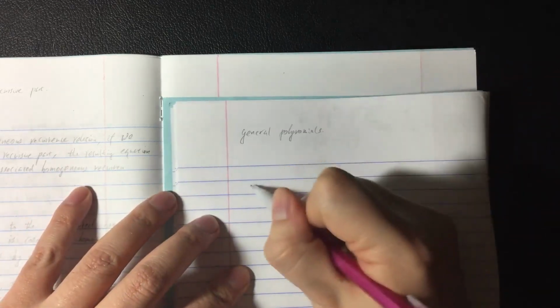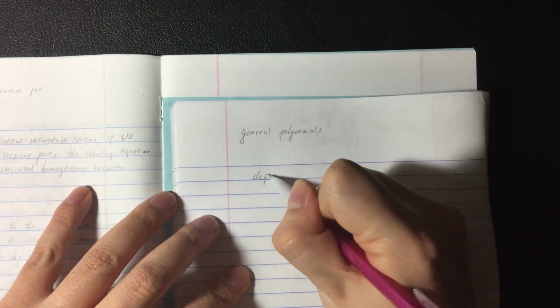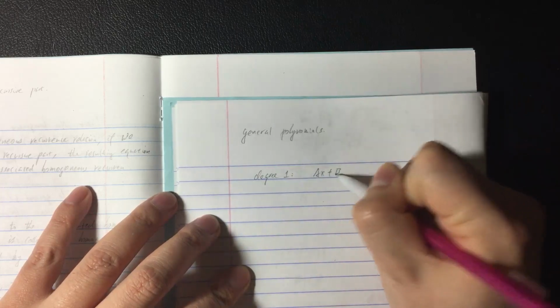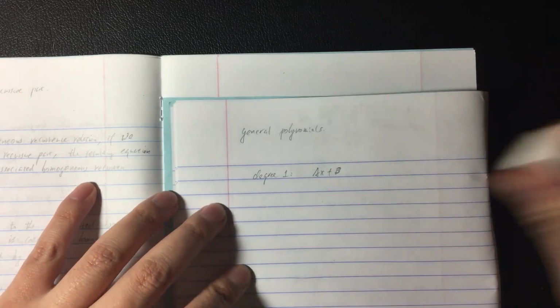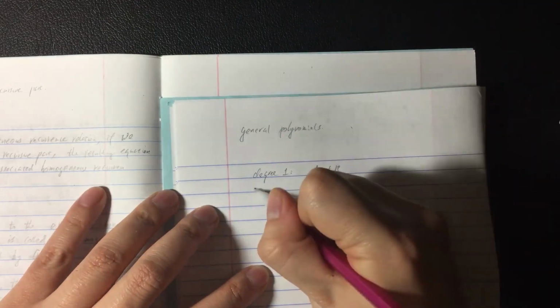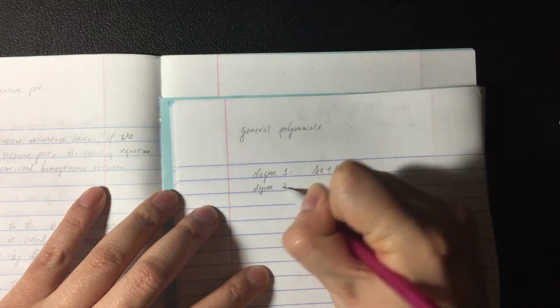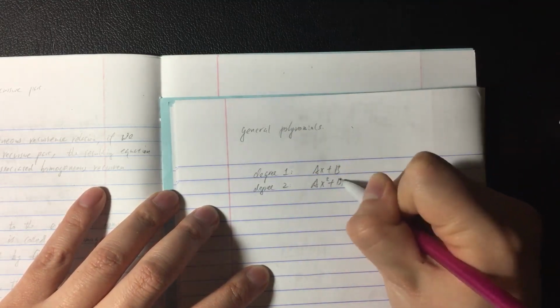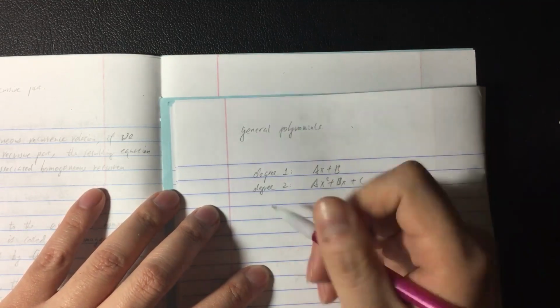A general polynomial of degree 1 looks like this: ax plus b. A general polynomial of degree 2 looks like this: ax squared plus bx plus c.